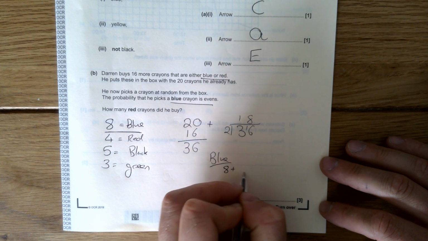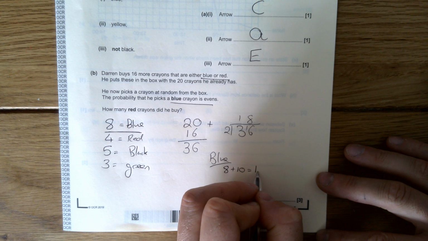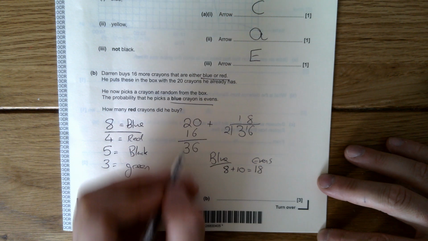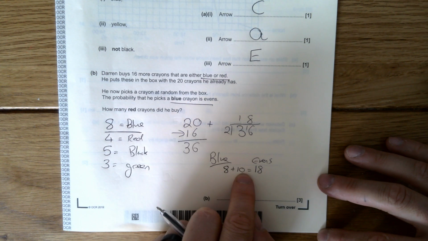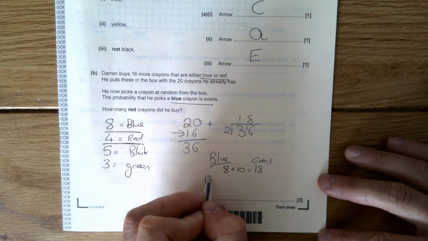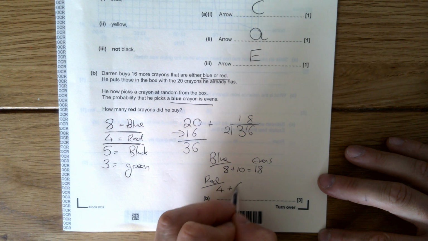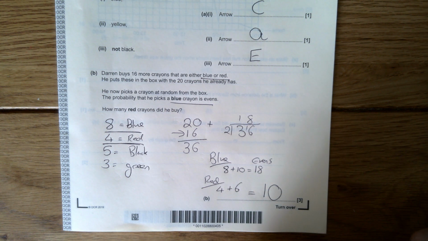So 8 add 10 gives me 18, that evens chance. Because I was adding 16 and I've just used 10 of them over here to increase, that leaves me then with 6 left over for my reds. So I had 4 reds, I need those extra 6, which means that in total I've got 10 reds.